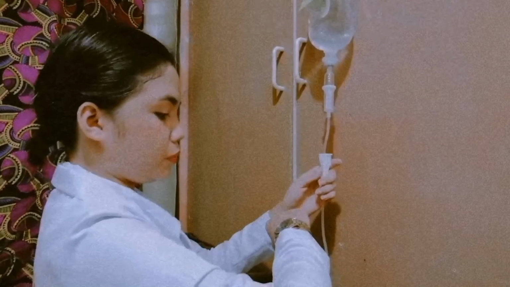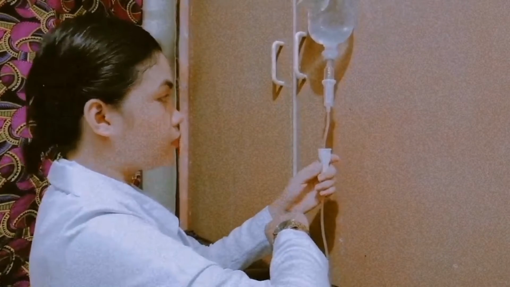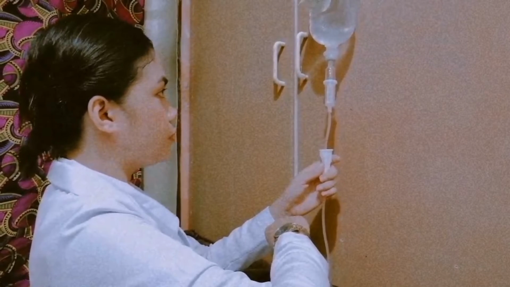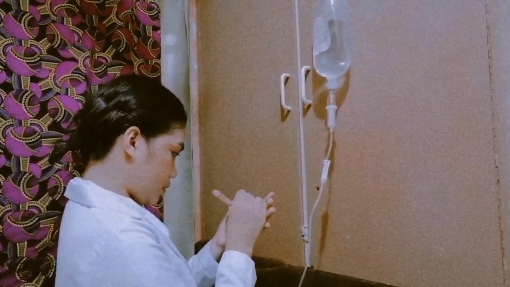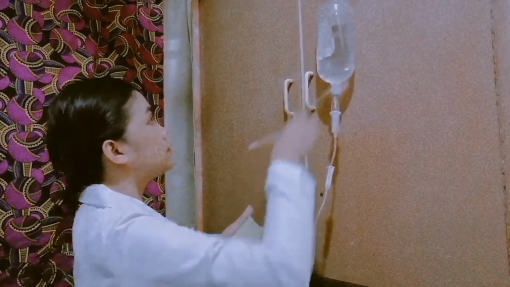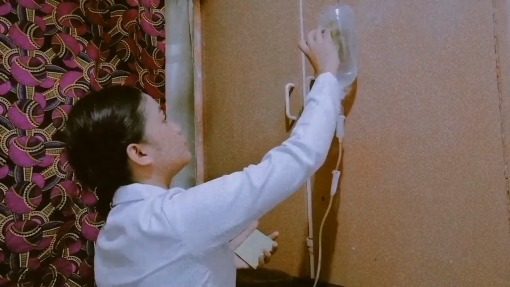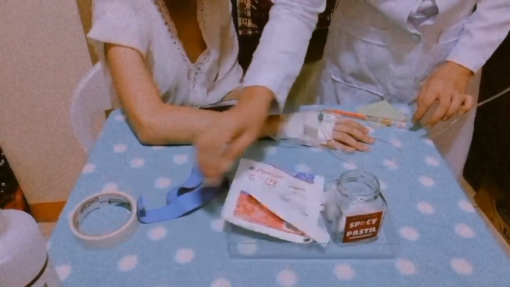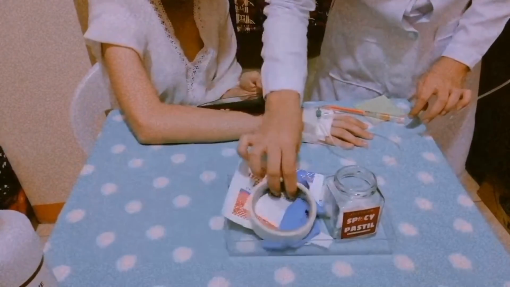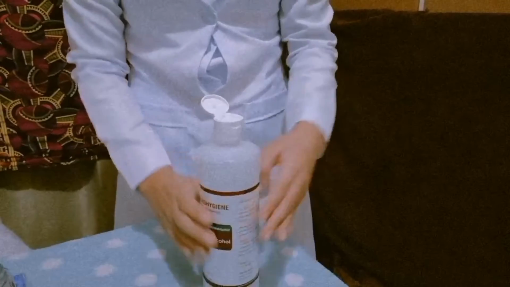Next is to adjust the rate of flow according to the doctor's order. The physician prescribes the rate of flow. The next procedure is to complete the label and tape to the IV fluid bag or bottle. The next procedure is to do the aftercare of the equipments and wash your hands.